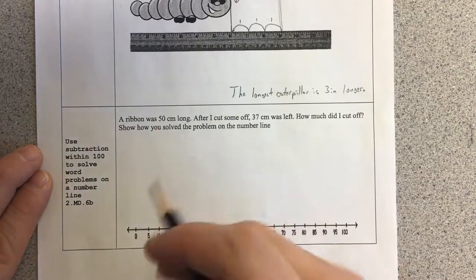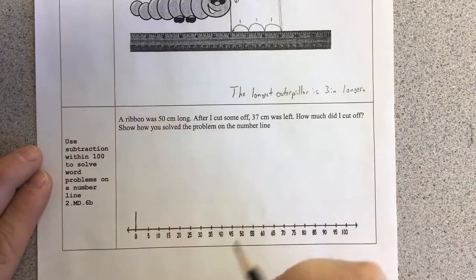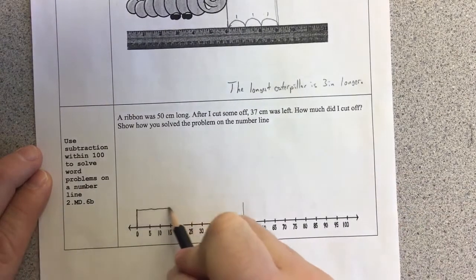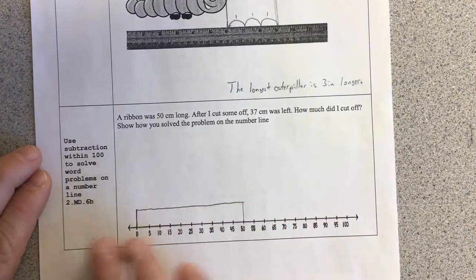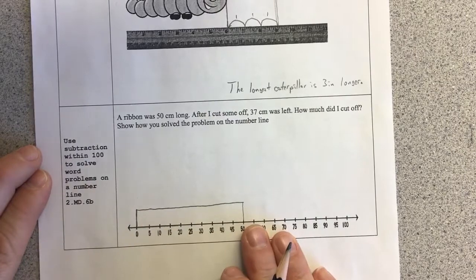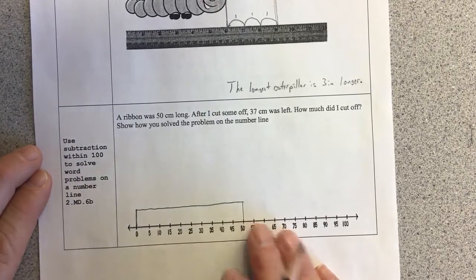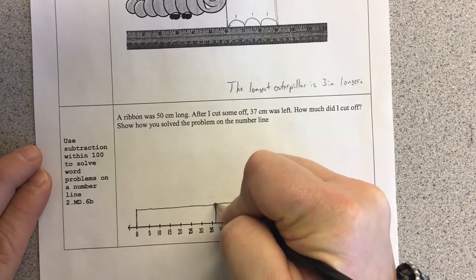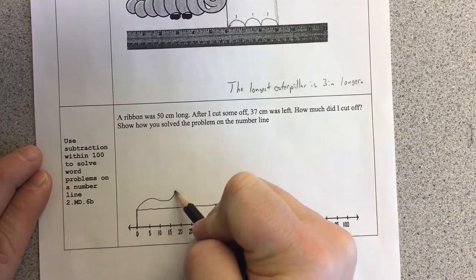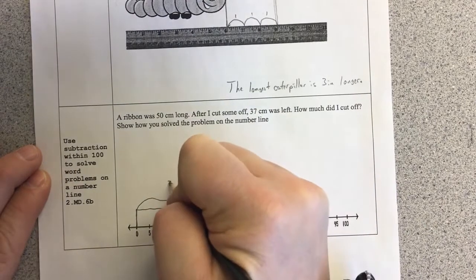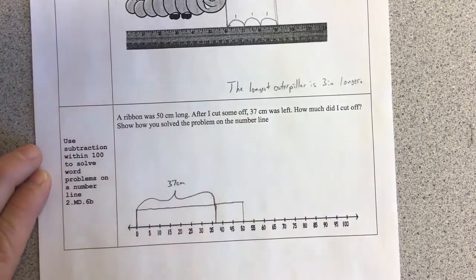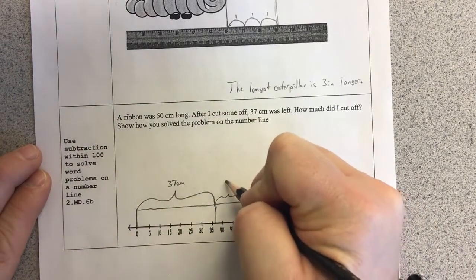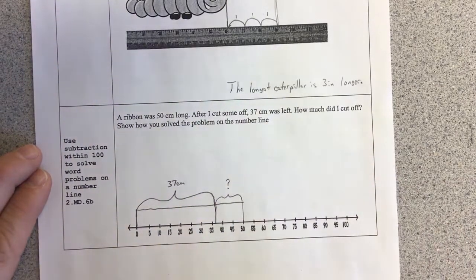So let's draw our ribbon. My ribbon went from the 0, and it was 50 centimeters long. Okay, so that's the whole ribbon is 50 centimeters long. Now it tells me that I cut it at 37. So here's the 35. So I'll go right here, and I cut it. And I know this was 37 centimeters. Okay, so what I'm trying to find is this missing piece.